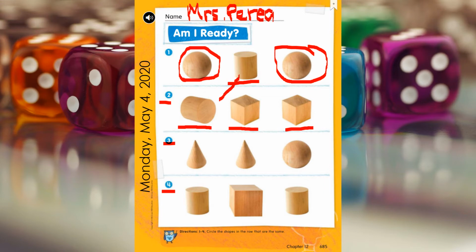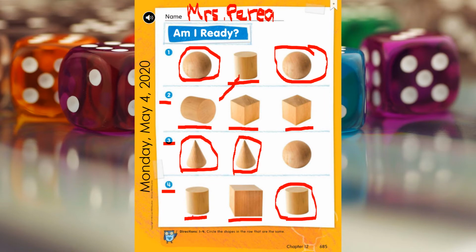All right, let's check your work. So this shape right here is a cone, right? It looks like an ice cream cone that's kind of turned upside down. Also, it can look like a party hat. I do like party hats, they're fun. So I'm circling the shapes that are the same. And what is this shape again we just talked about? There's 2 different ways it can look. It is a cylinder, okay? And a cube and a cylinder. So you should have circled the 2 cylinders.